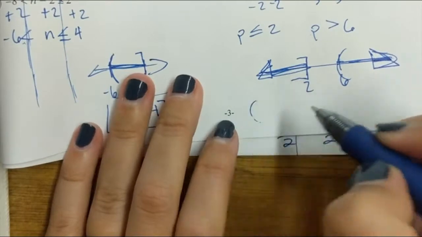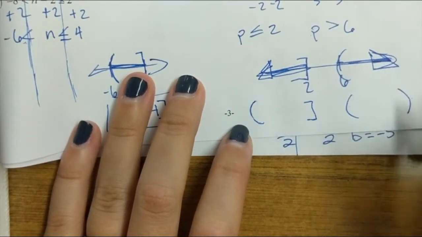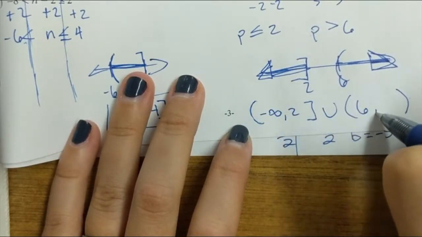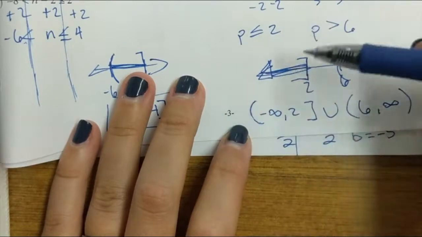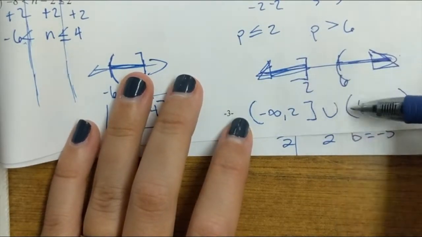And that is written as negative infinity to 2, union 6 to infinity. Remember, furthest to the left is negative infinity, furthest to the right is positive infinity. 2 important points, and then union between.